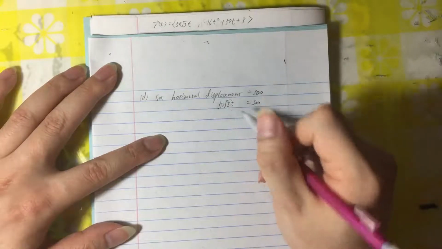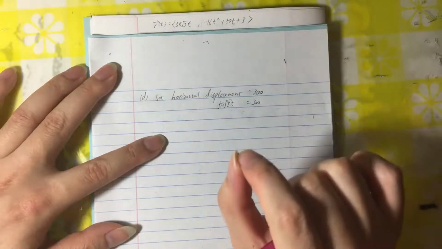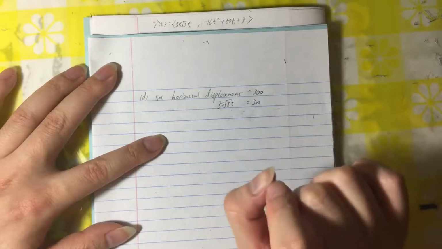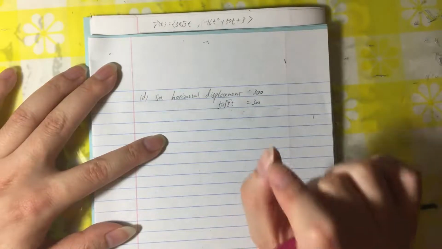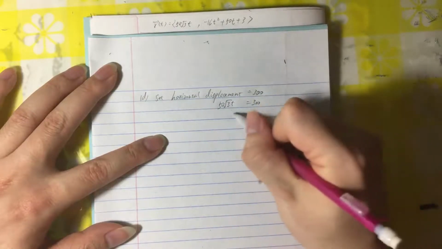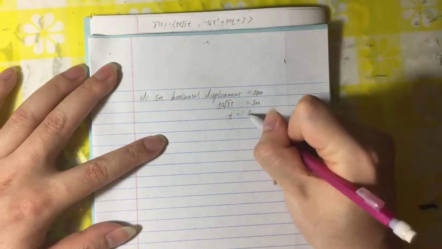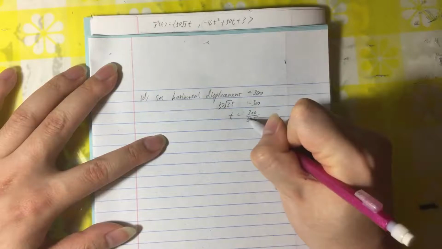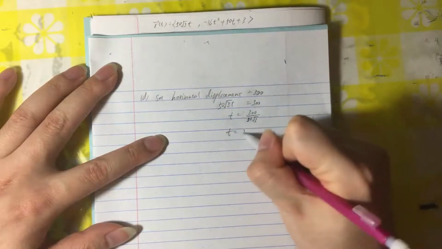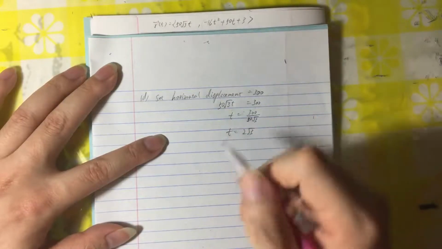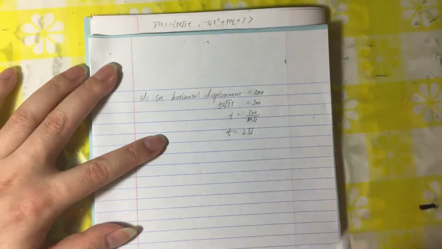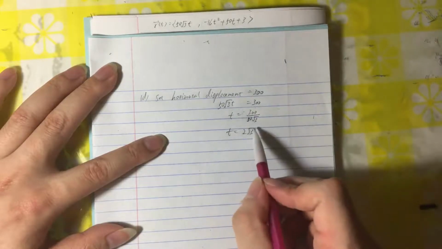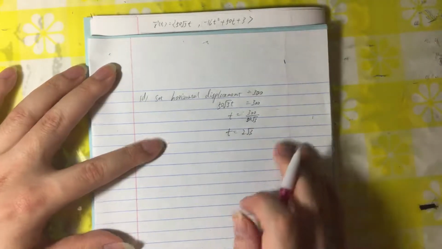Then solve the equation for t and find out how long it takes the ball to reach the fence. If I divide both sides by 50 radical 3, t is 2 radical 3. That means it takes this much time for the ball to reach the fence.